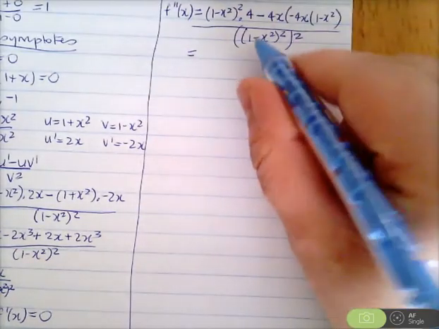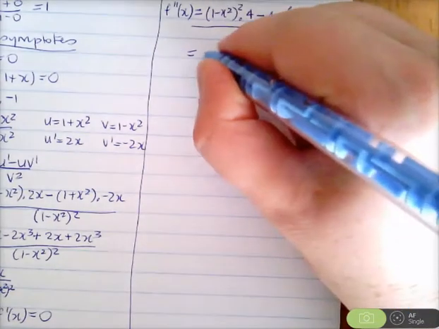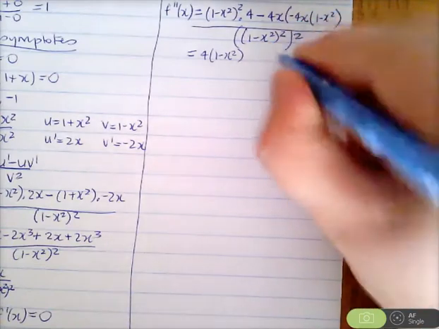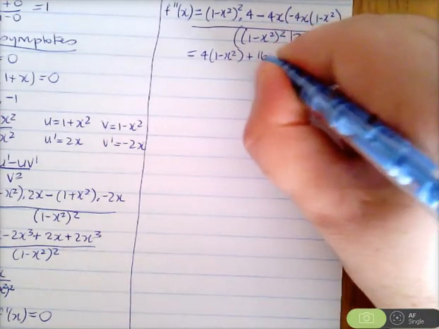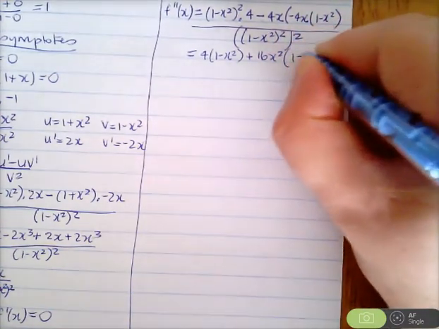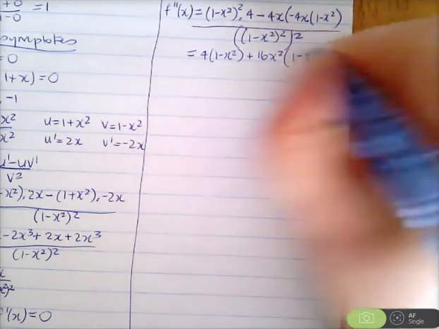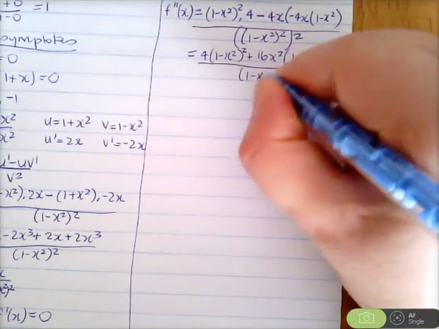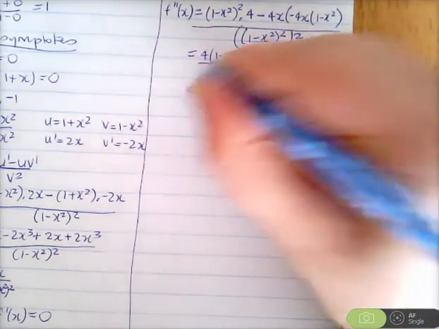So we get 4(1 minus x squared), now we've got minus 4x times minus 4x, which is plus 16x squared (1 minus x squared). Sorry, there's a squared there too at the beginning, over (1 minus x squared) to the power of 4.